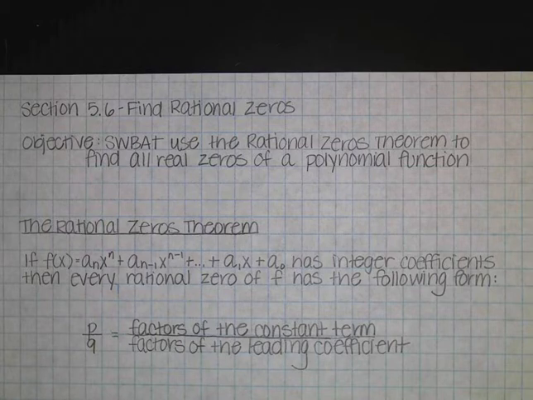So far, you've learned how to find all the real zeros of a function if I have given you a zero or a factor to get you started. You've been using synthetic division to divide that factor out, find the remaining function, and then factor it or use the quadratic formula to find the other zeros. Now, you're going to be able to find all the real zeros of a polynomial function on your own without me having to get you started at all.